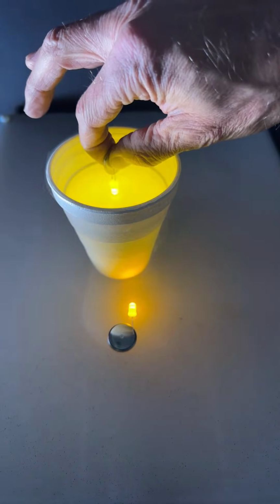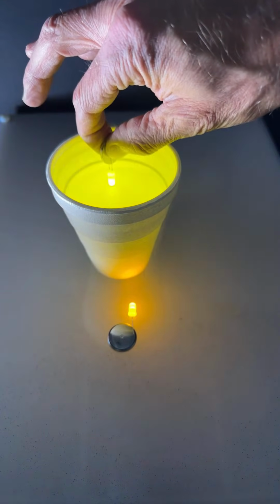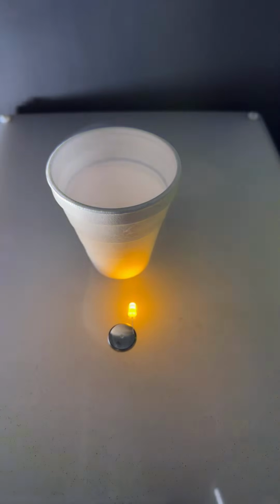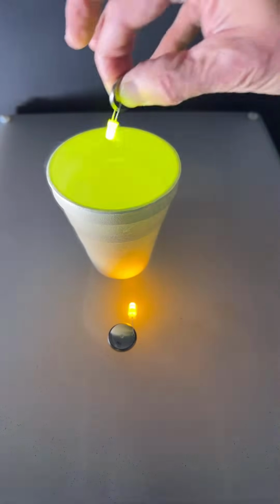Isn't that beautiful? Come on, baby. It's like a yellow-green. You want to try another color? If you want to try another color, I tell you what. I have, what do I got? I got red, I got green, and I got blue in addition to yellow.